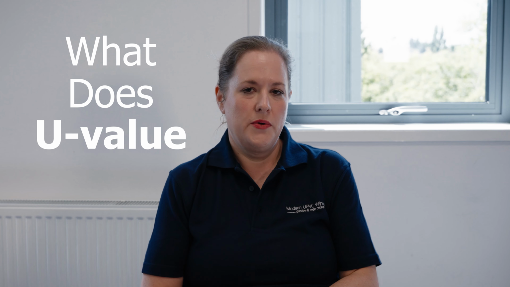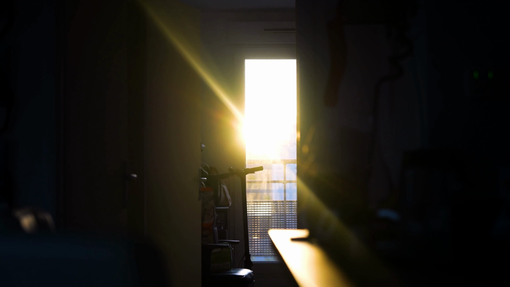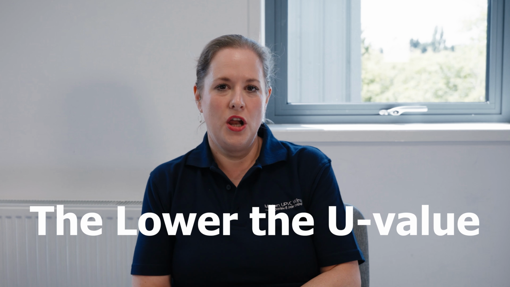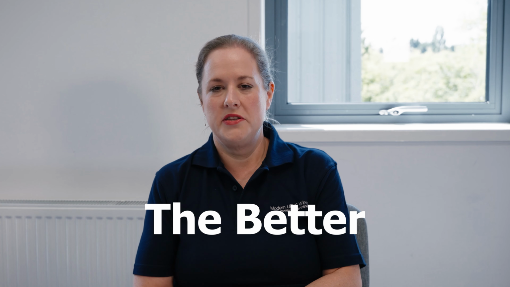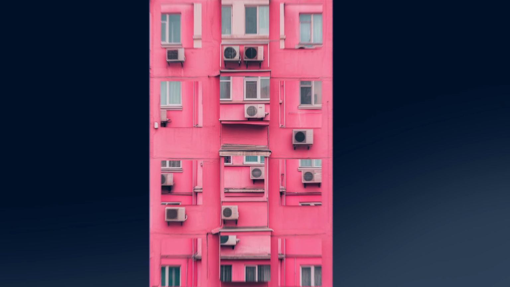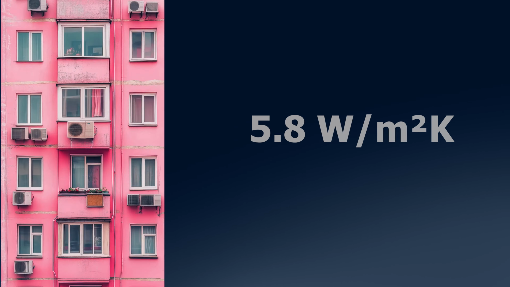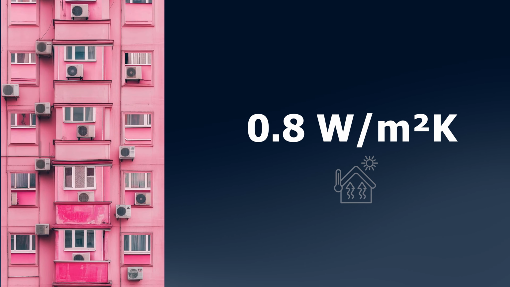Firstly, what does U-value actually mean? Simply put, it measures how easily heat can pass through material. The main thing to remember is that the lower the U-value, the better the window is at preventing heat from escaping. So when you come to comparing windows, the one with a lower U-value will generally provide the better insulation.